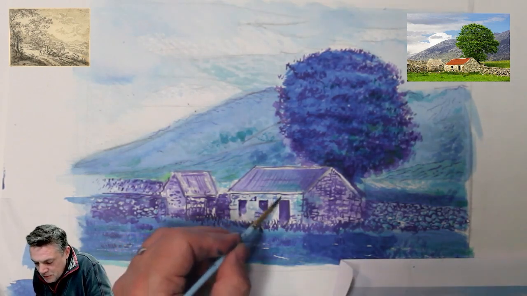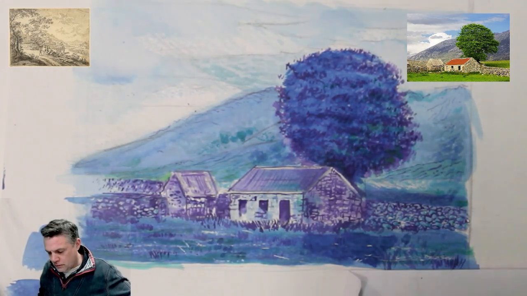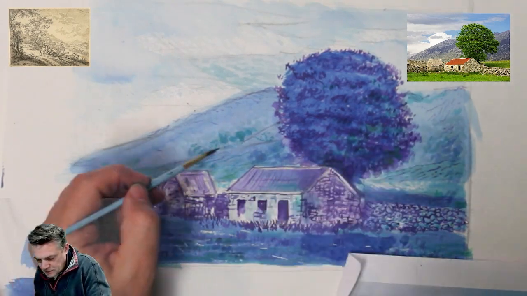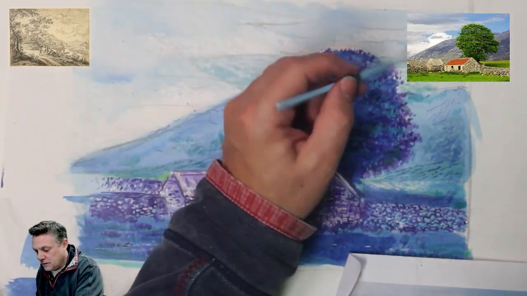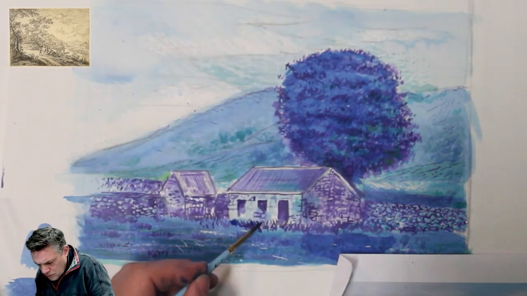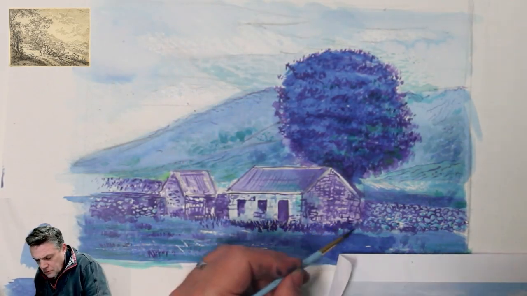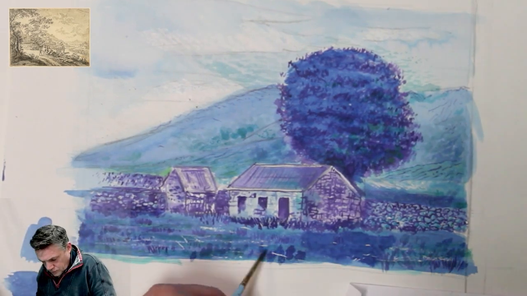You can see me just adding in a little bit more shadow on that right hand side of the tree. I think I actually carried on a little bit longer, just for a few minutes after the class on this one.